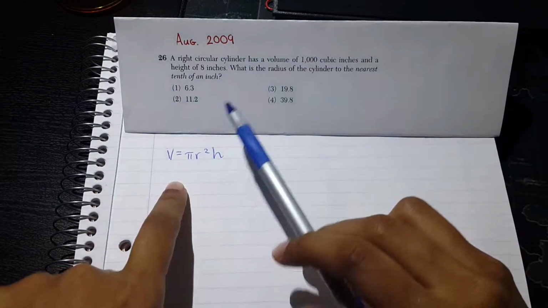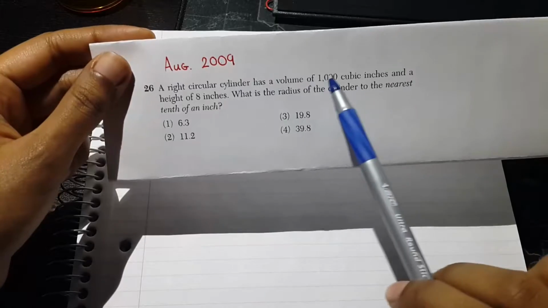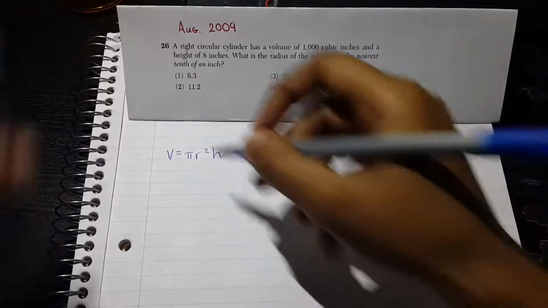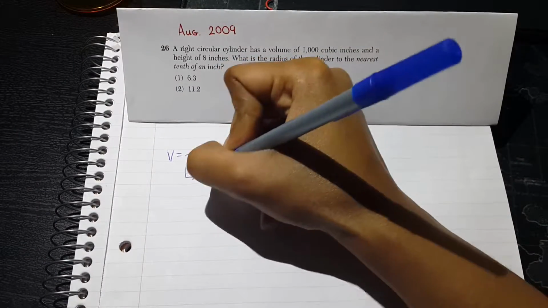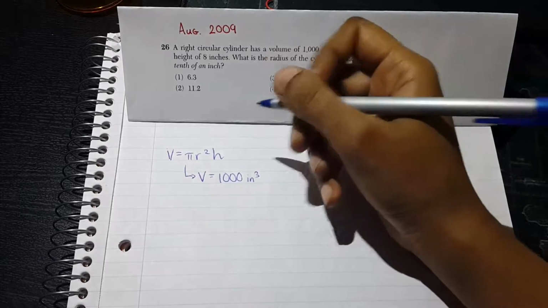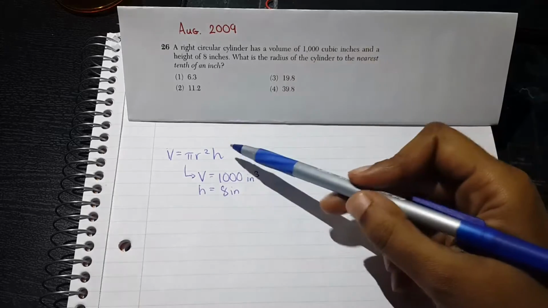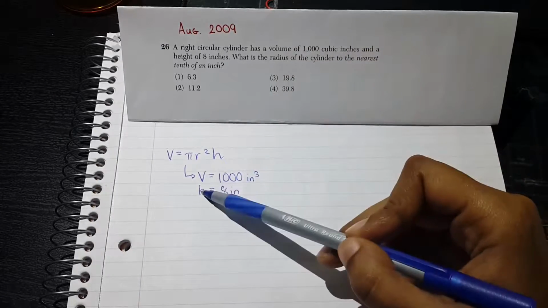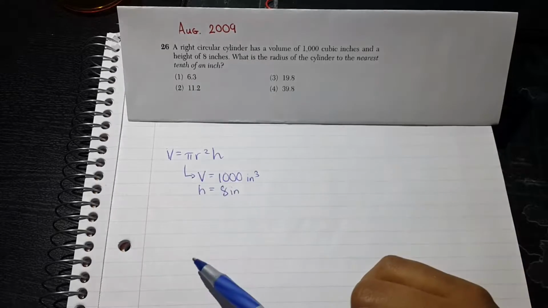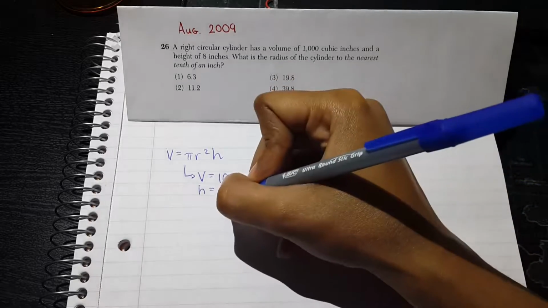Alright then, so in the problem here, they give us the volume, which is 1,000 cubic inches, and they give us the height, which is 8 inches. So let's write that down. V is 1,000 cubic inches, or inches cubed, and the height is 8 inches. Okay then, so we pretty much have what we need to substitute into these variables, and we just need to reverse engineer this equation to figure out what the radius is.